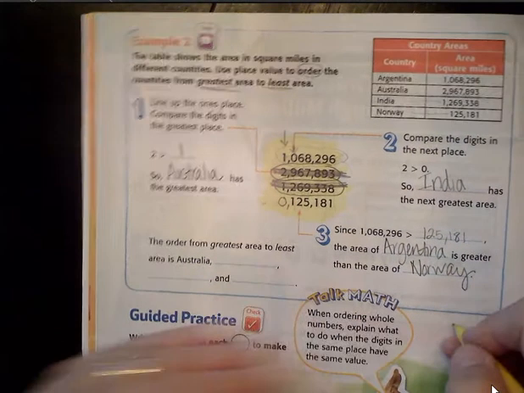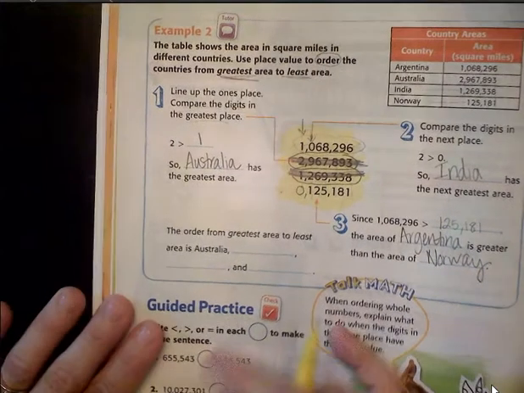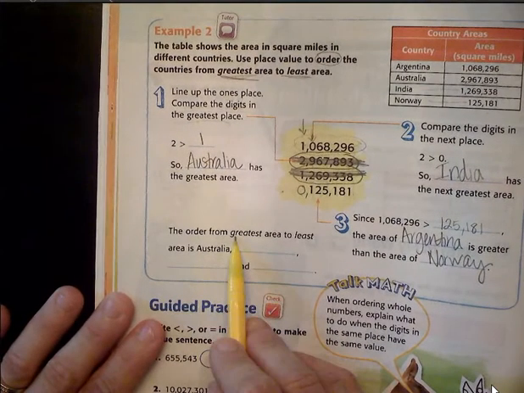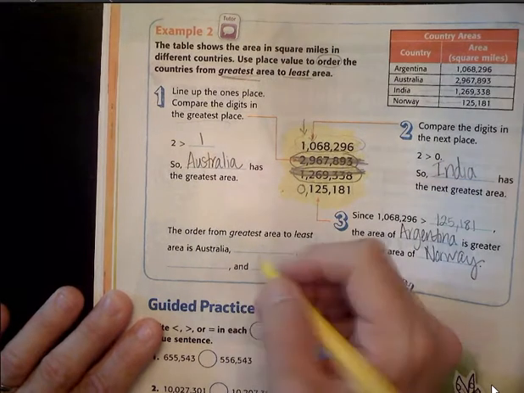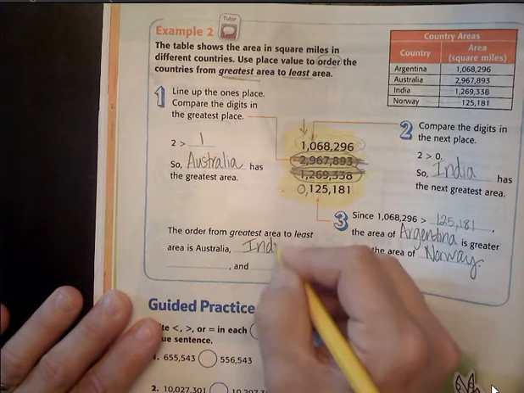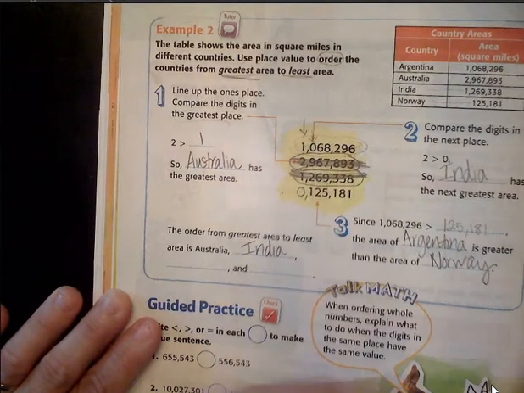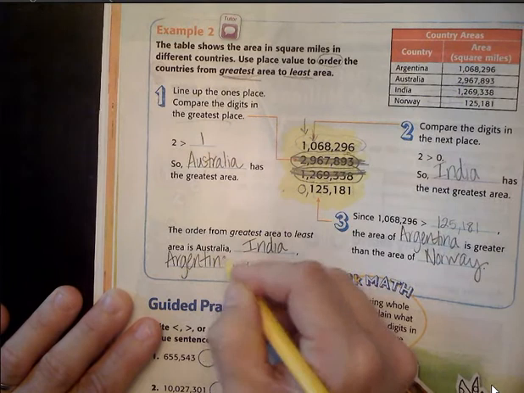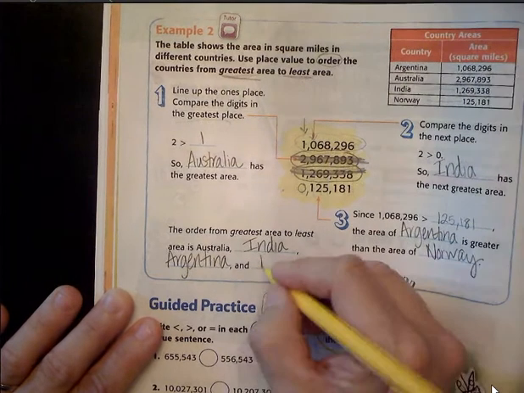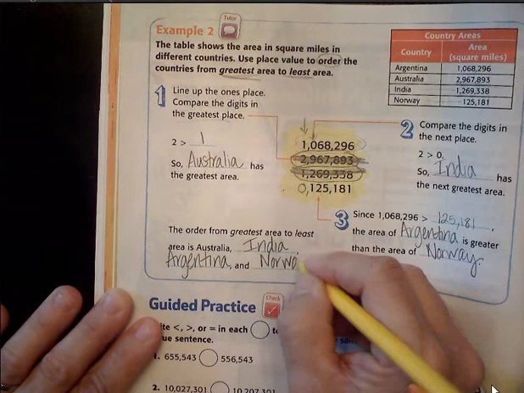So if we list out our countries in order, the order from greatest to least is Australia. That was our first one. And then second is India. Third is Argentina. And fourth is Norway. And you can go ahead and pause here if you need to finish that.